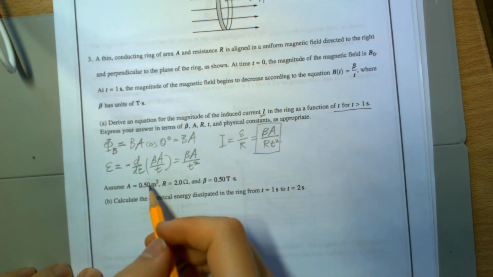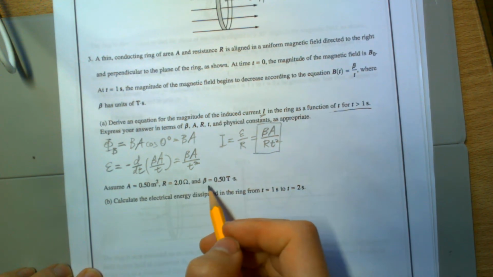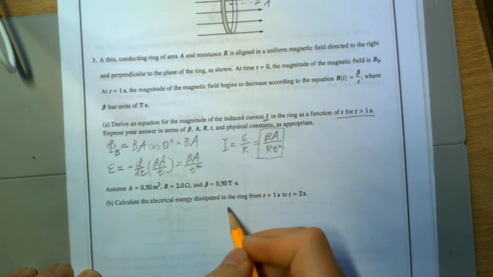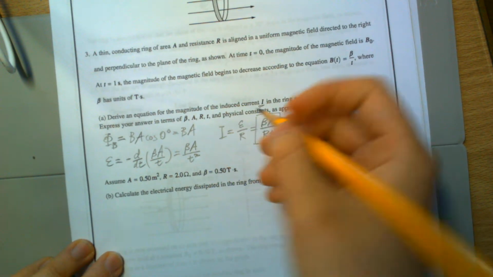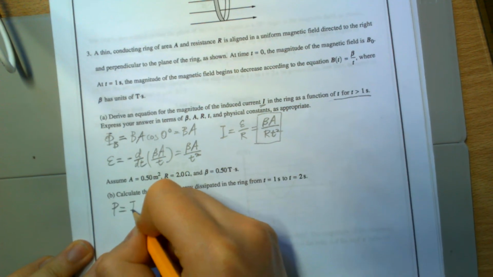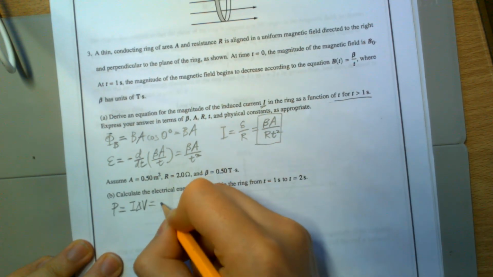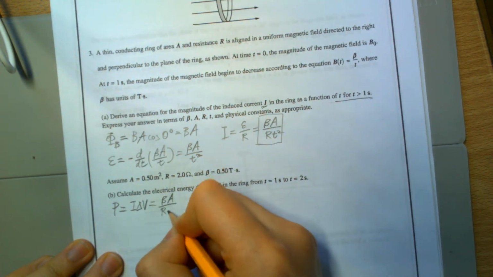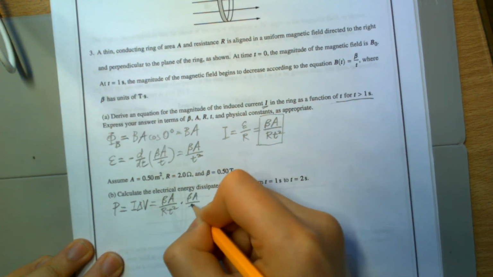Now assume A is 0.5 meters squared, R is 2.0 ohms, and beta is 0.5 Tesla times seconds. Calculate the electrical energy dissipated in the range from t equals 1 second to 2 seconds. We know the power should equal I times delta V. In this case, it's EMF, and I is current, so I is beta times A divided by R times t squared, and EMF is beta times A divided by t squared.